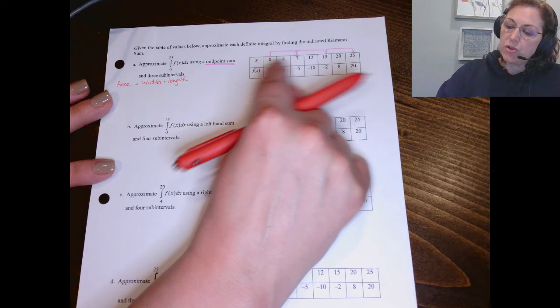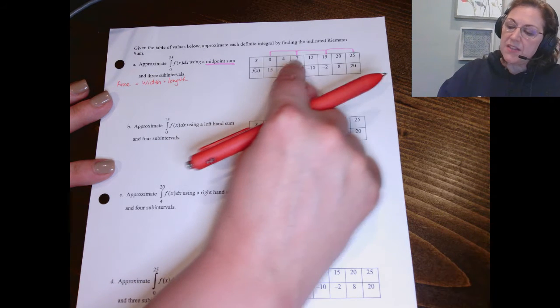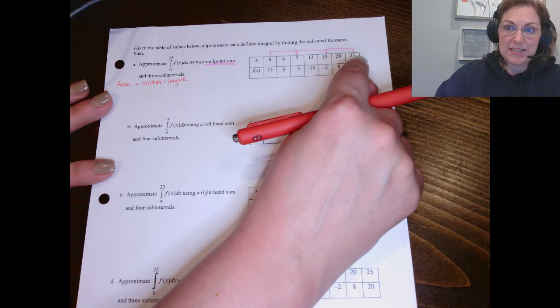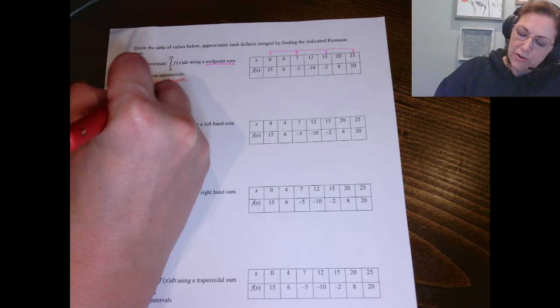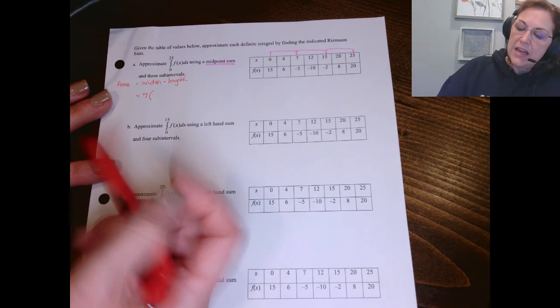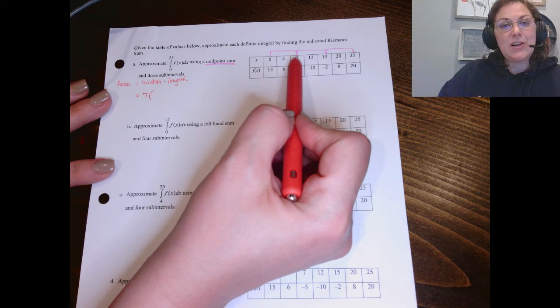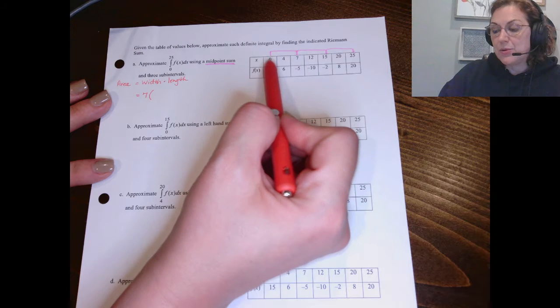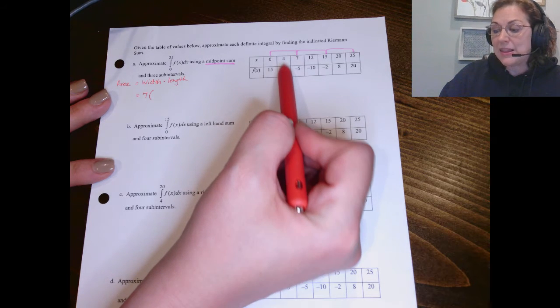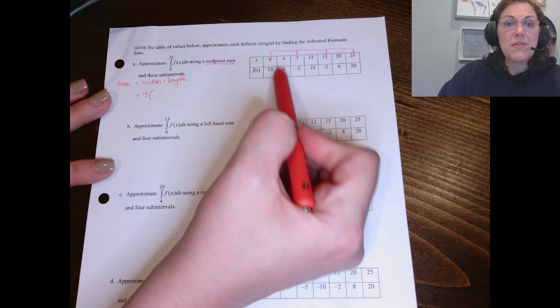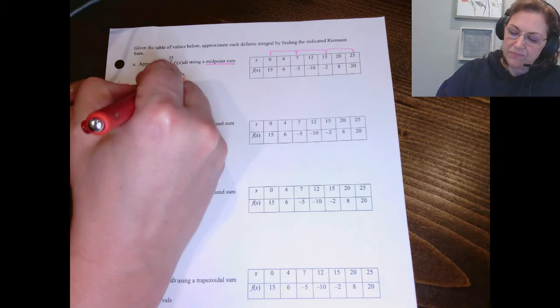You'll notice that this one is 7, then this one is 8, and then this one is 10. So let's start with the width that is 7 first. We are going to have a rectangle from 0 to 7, and we want the height of that rectangle to be at the midpoint. So we want the height to be 6.